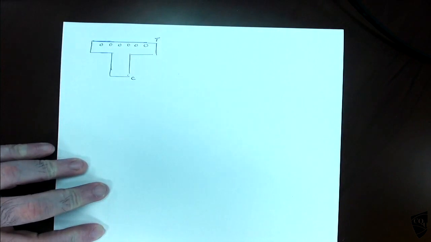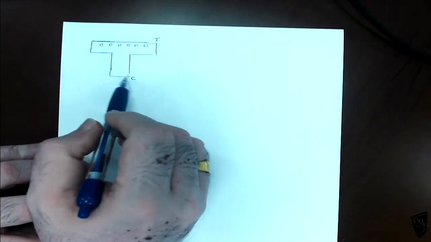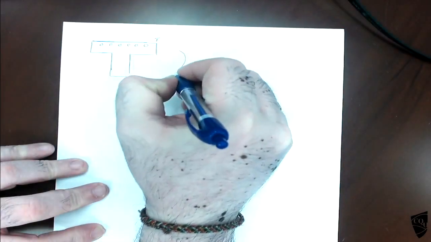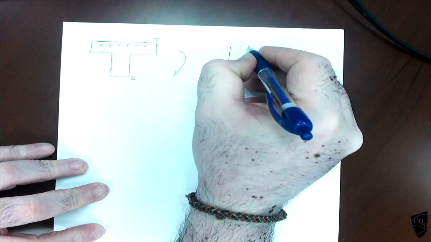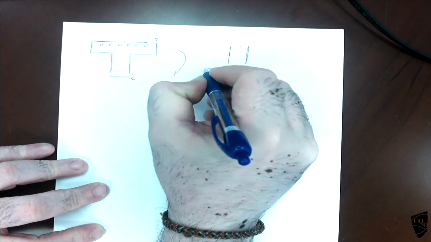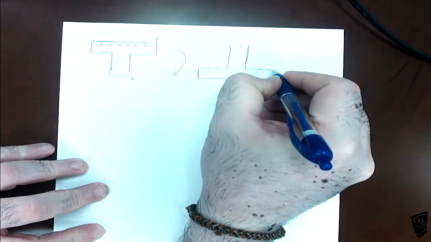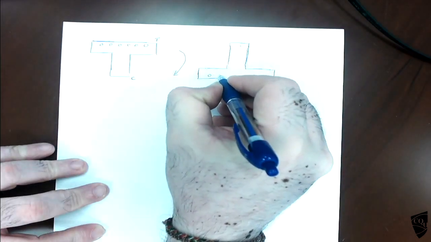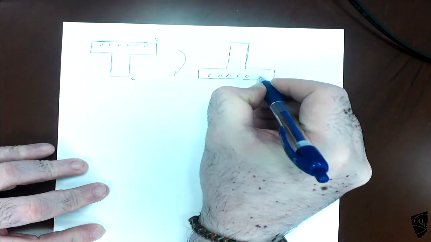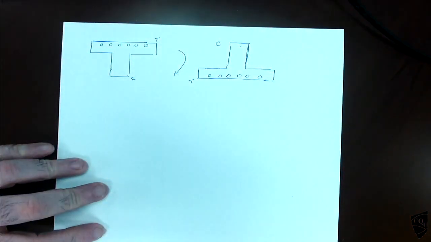I'm not used to this kind of thing. I always have reinforcement in the bottom, so I just flip that section. I just turn it upside down.